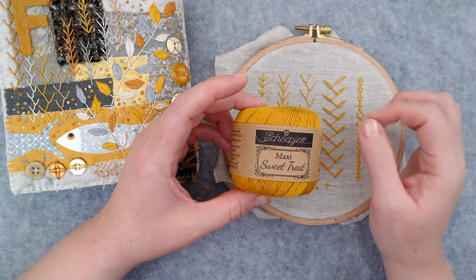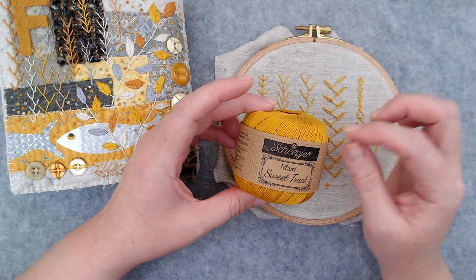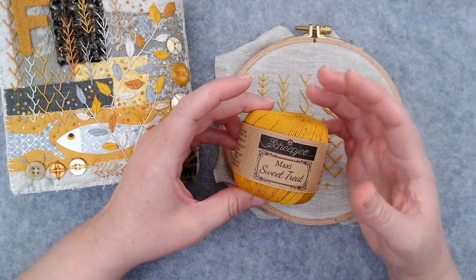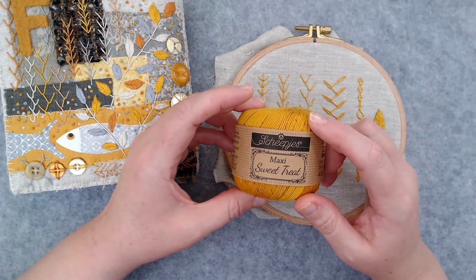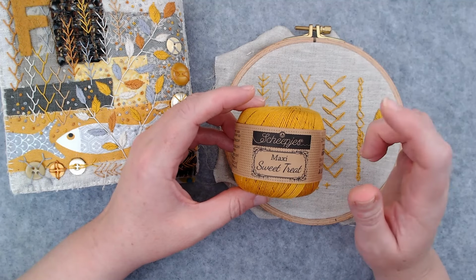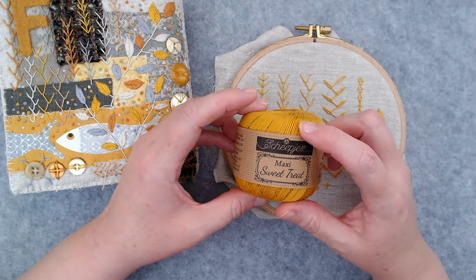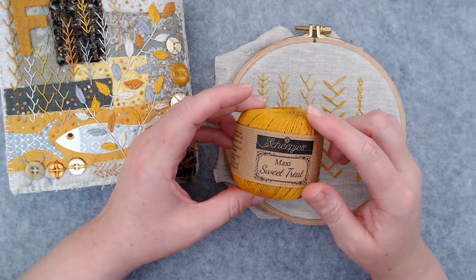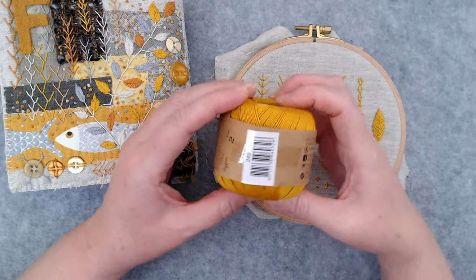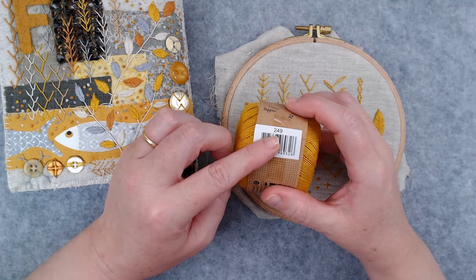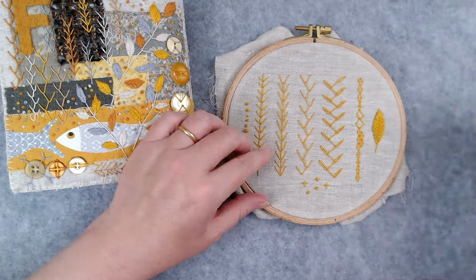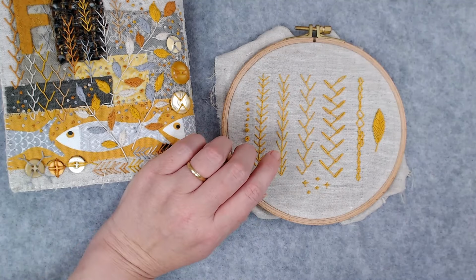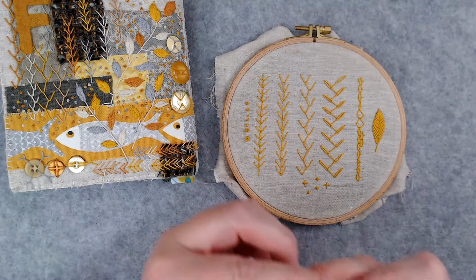thread will hold together, and I do find twisted threads much easier for learning stitches with, because I haven't got to work out how to manage the individual strands of thread. It will just all hold together and I can concentrate on forming the stitch. So I'm using shade 249, which is Saffron. It's a good chunky thread, really easy to use. And I'm using a size 4 embroidery needle.